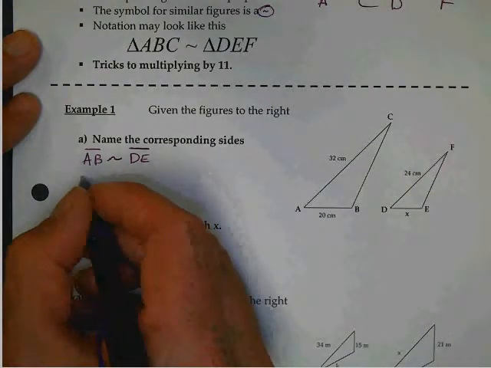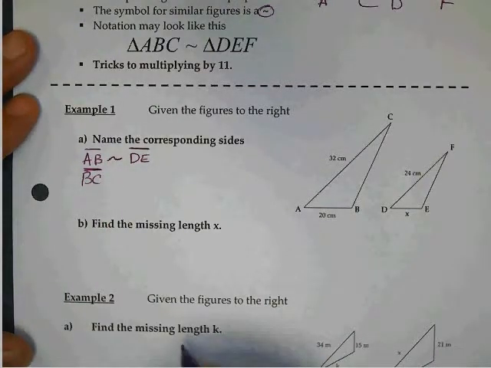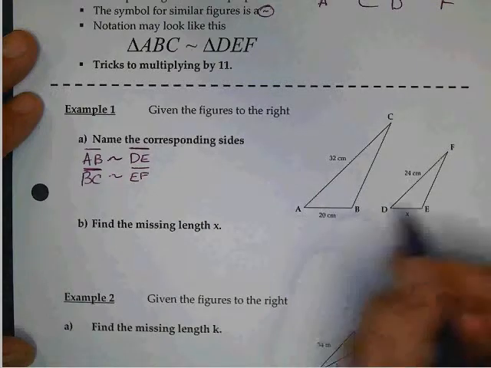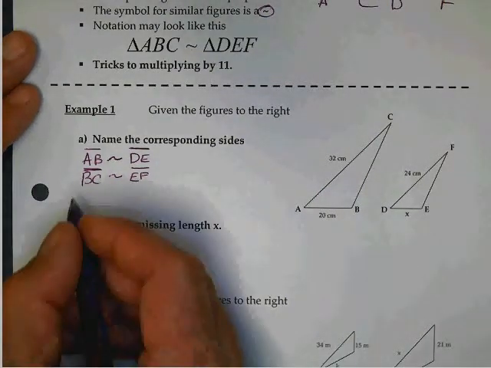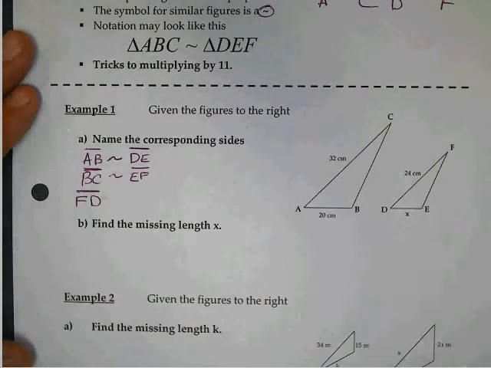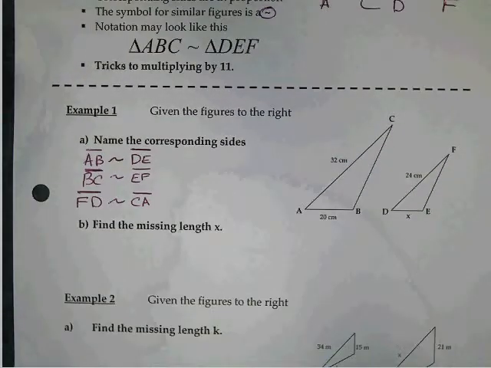Moving from there. BC. What is similar to BC? Give me some hands. EF. So the side here and the side there. Now, last one. What is similar to FD? Careful on the order here. FD. CA. Notice how he gave the order in the same way. FD going down, so CA going down. So identifying similar sides is a crucial element to making this whole thing work.